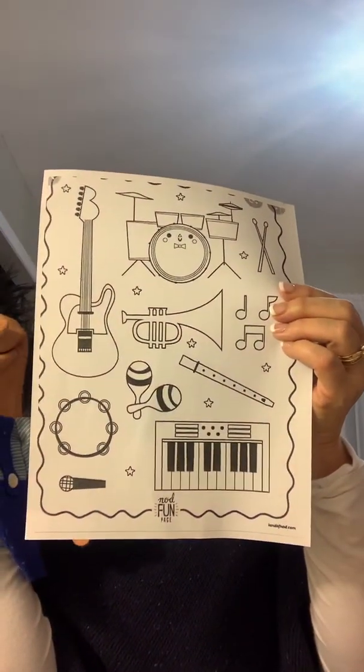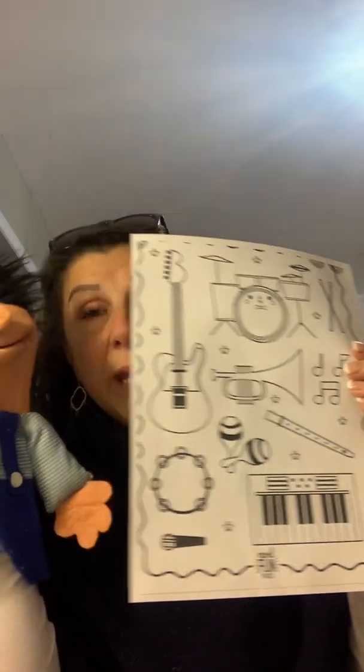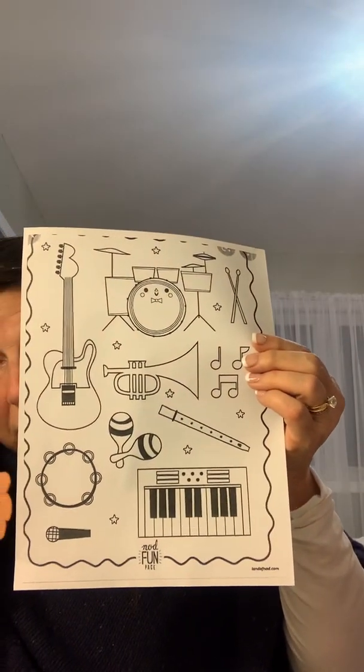So what I want you to do is to grab a black marker, because he's got crazy black hair. And I want you to take your sheet here and circle any of these instruments that are part of Petey Percussion's family. So you've got quite a few choices here, okay?